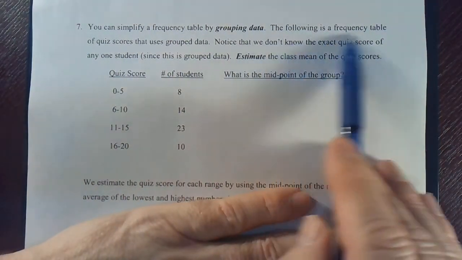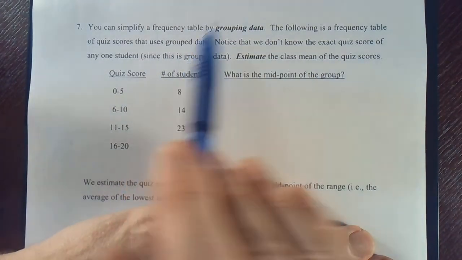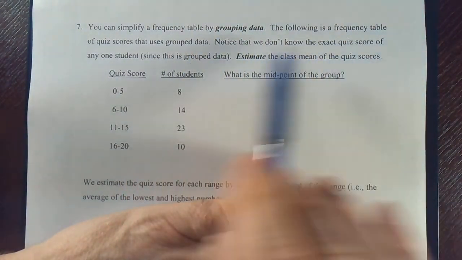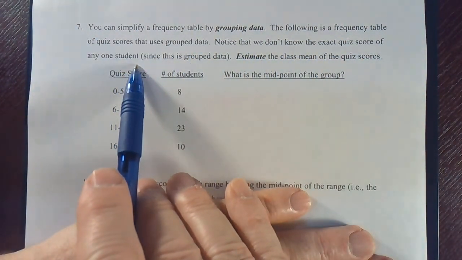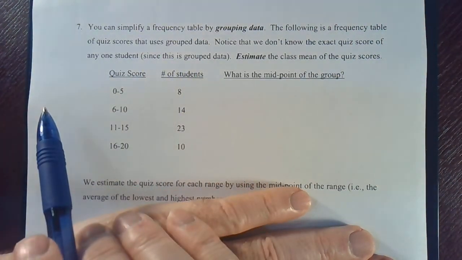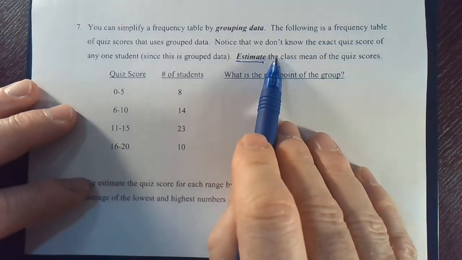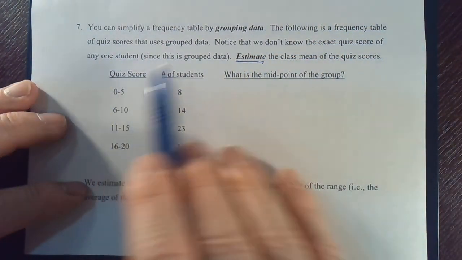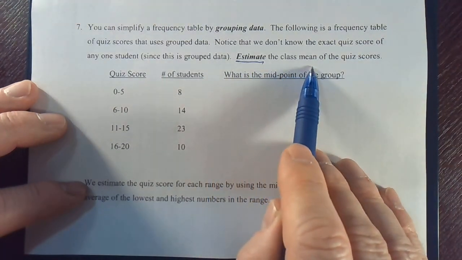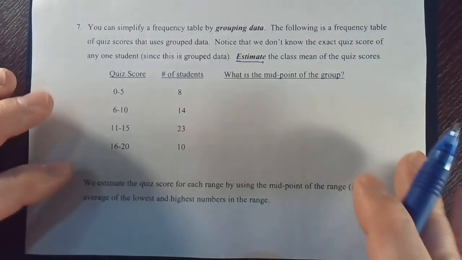So the following is a frequency table of quiz scores that uses grouped data. Notice we don't know the exact quiz score of any one student, because it's grouped data, which we'll see in the chart. So now we are not going to compute exactly. We're going to estimate, based upon the information we're given, the class mean or the class average of the quiz scores. So here's how we're going to do it.